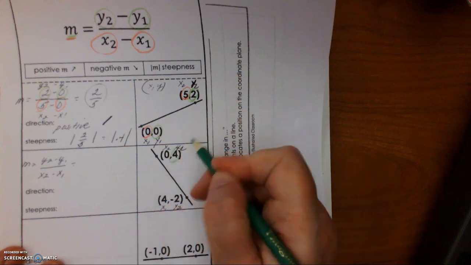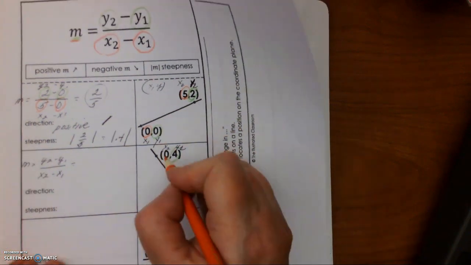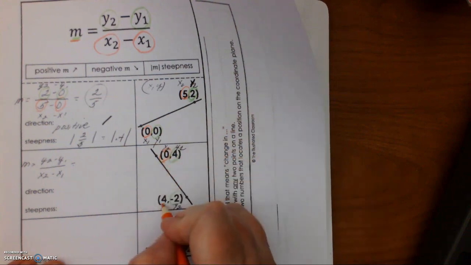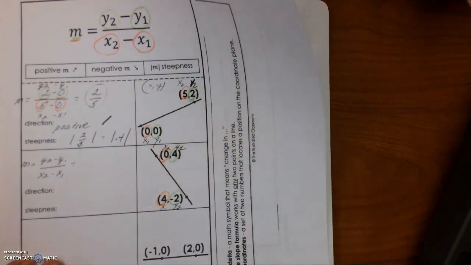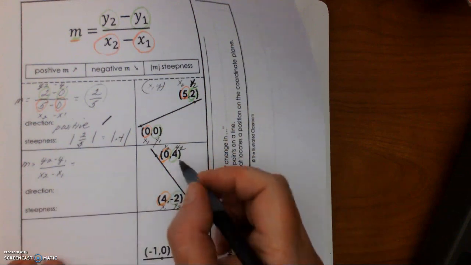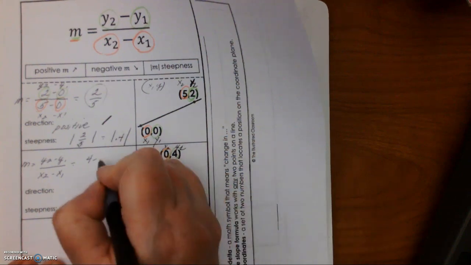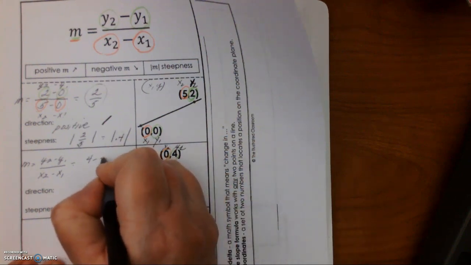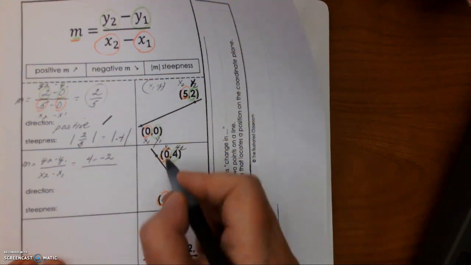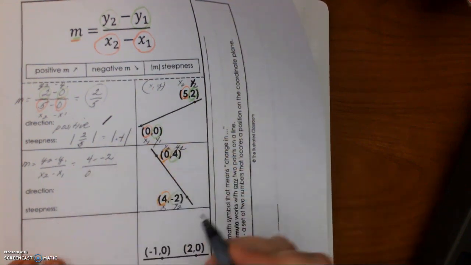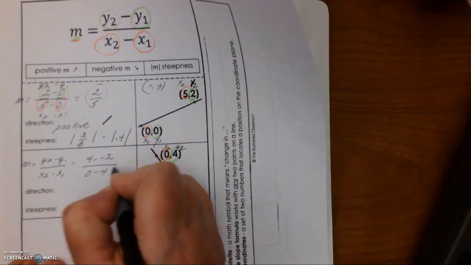And again, the green values we're going to make 4 and negative 2, and the x values are 0 and 4. So we have y2, which is 4, minus negative 2. So we go minus negative 2. Okay? Then we are going to do x2, which is 0, minus 4.